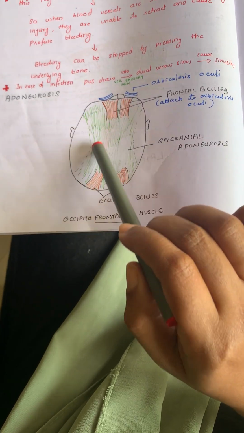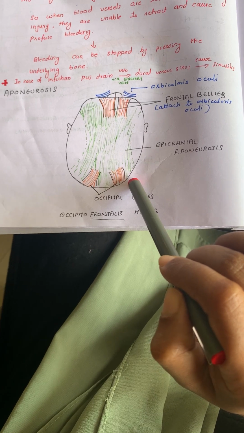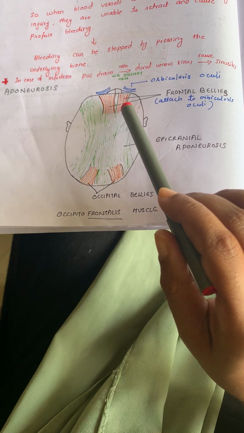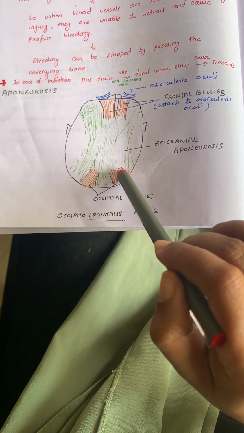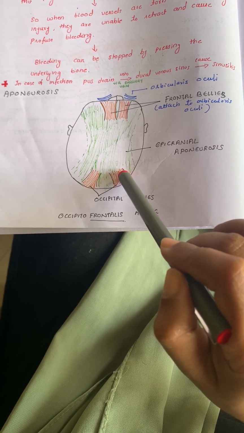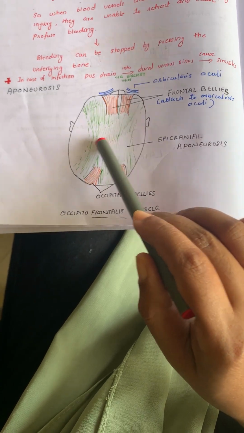And the greater part, that is this green part, is formed by the aponeurosis. The aponeurosis is under tension in anteroposterior direction by the tone of occipitofrontalis muscle. So the wounds of the aponeurosis don't gape unless the aponeurosis is cut transversely.